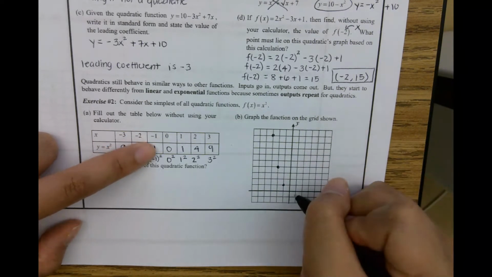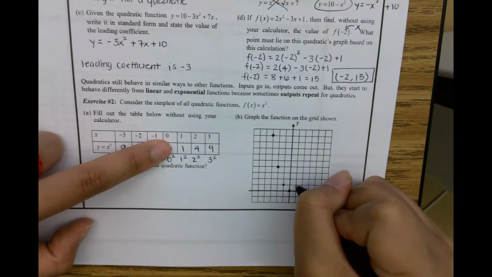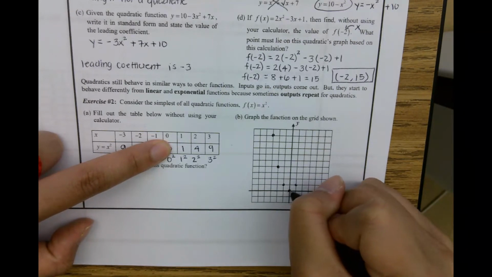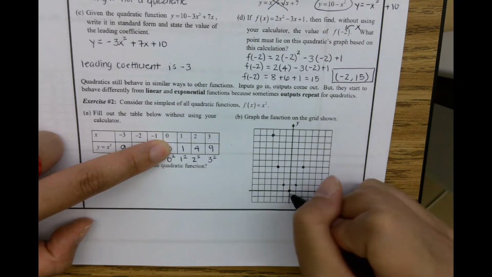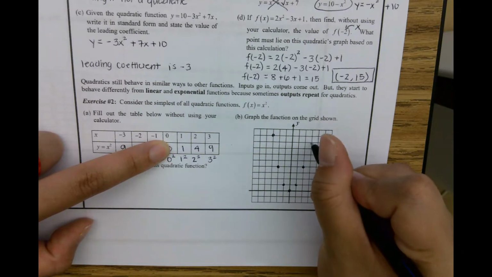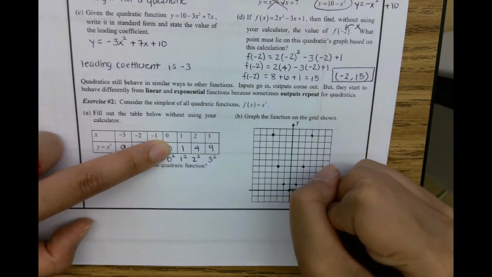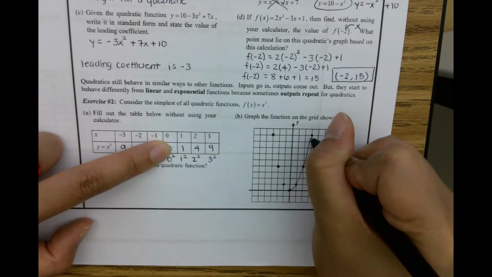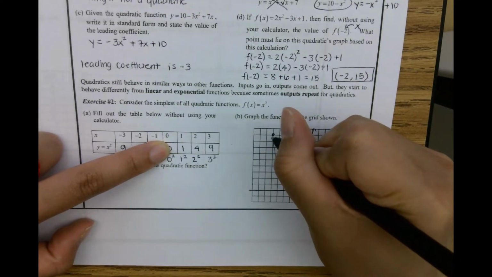Okay, 0, 0, then 1, 1. 2 comma 4. And then 3 comma 9. Okay. Then I'm going to connect the dots. And as you see, quadratics make a U shape.